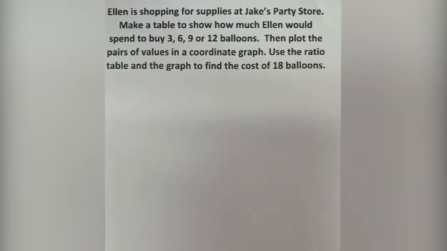Our problem says Ellen is shopping for supplies at Jake's party store. Make a table to show how much Ellen would spend to buy 3, 6, 9, or 12 balloons. Then plot the pairs of values in the coordinate plane. Use the ratio table and the graph to find the cost of 18 balloons. So we're going to have to use a ratio table and a graph. So what is the problem asking us to do? Again, it's asking us to make a table, plot points, and use a graph. That is quite a bit of information to do for one problem, so let's think of how we should begin. How should we begin?